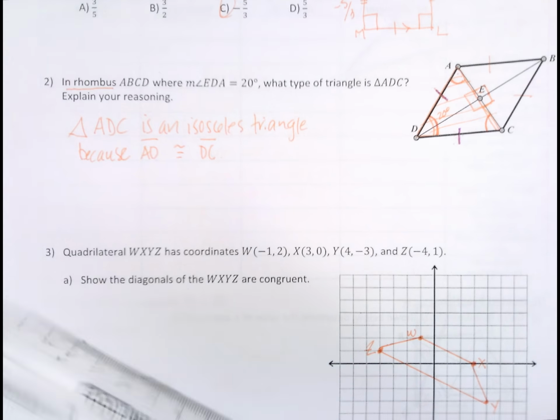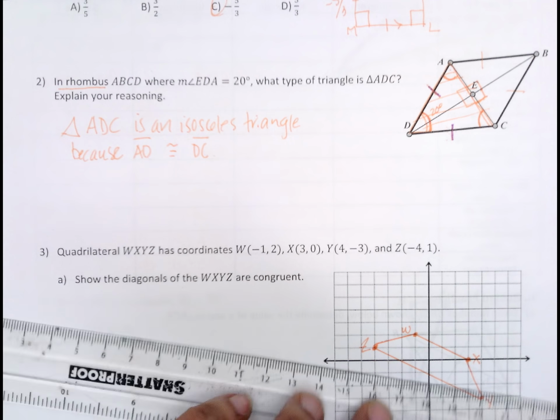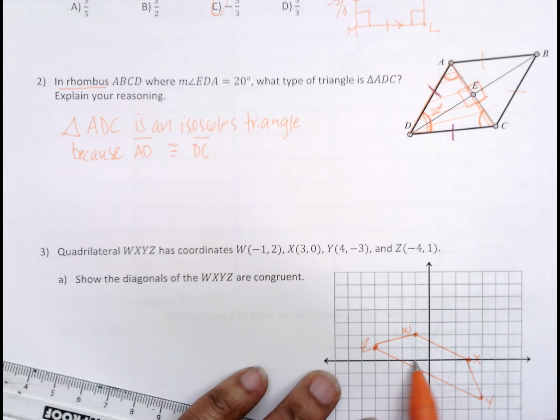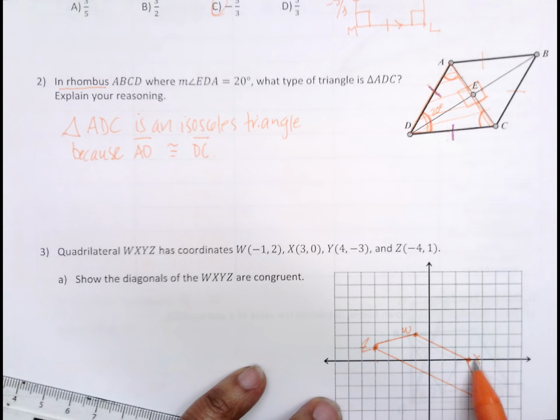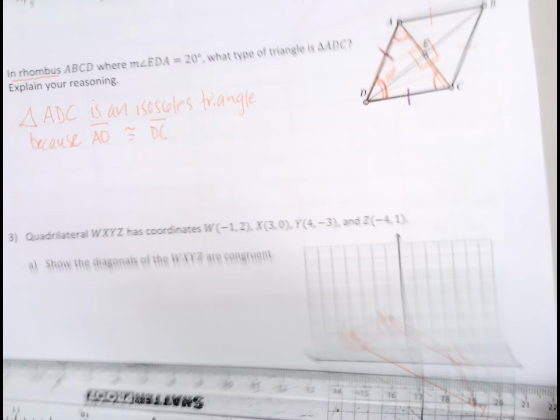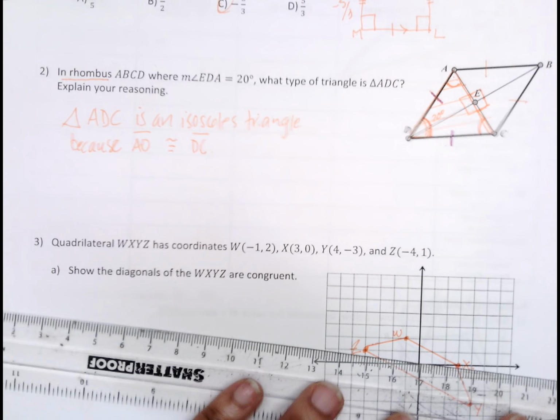And so let's draw in the diagonals. Let me make sure I have this correct. 1, 2, 3, 4, -3, and 3, 0, and -1, 2. Okay, so let's draw in our diagonals.